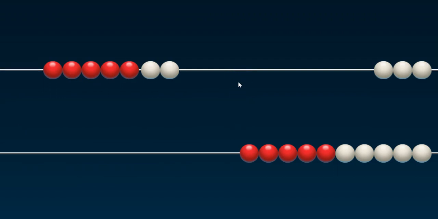And again, our problem is 7 minus 1. So I'm going to move 1 bead back to the right and look at how many beads are remaining. I can see a group of 5 and 1 more bead. So 7 minus 1 is 6.